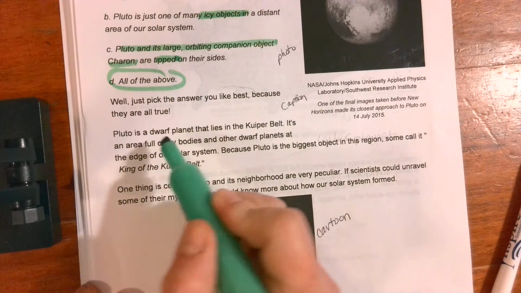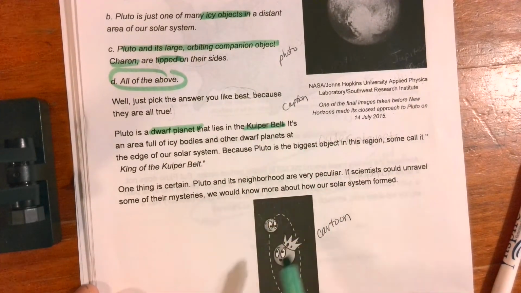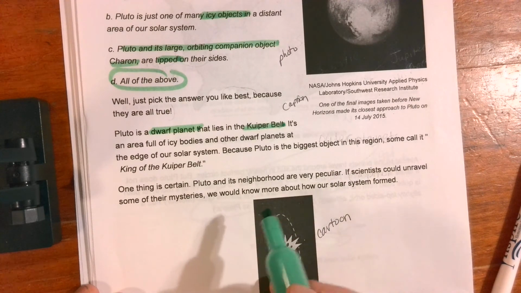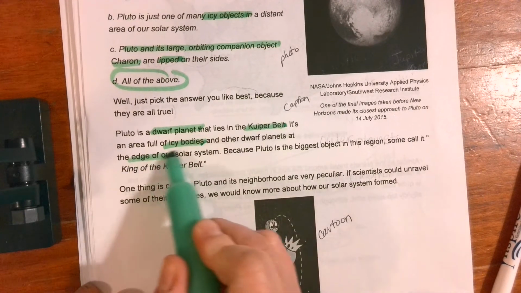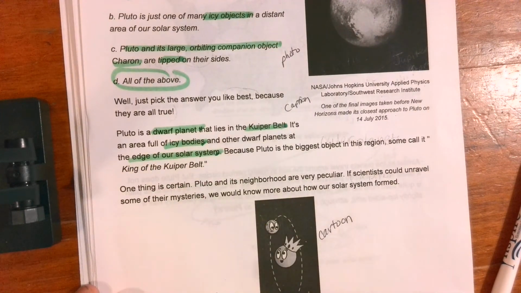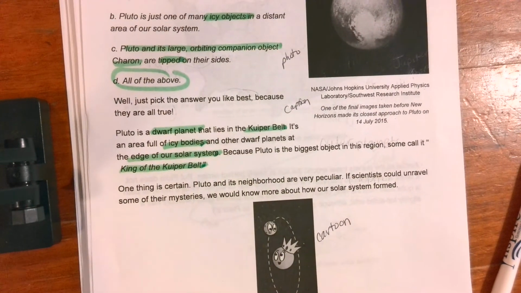Alright, so we're going to pick, what is it? It's a dwarf planet. Where is it? In the Kuiper Belt. What is it made of? It's an icy body. Where is it? At the edge of our solar system. And what is it called? The king of the Kuiper Belt.